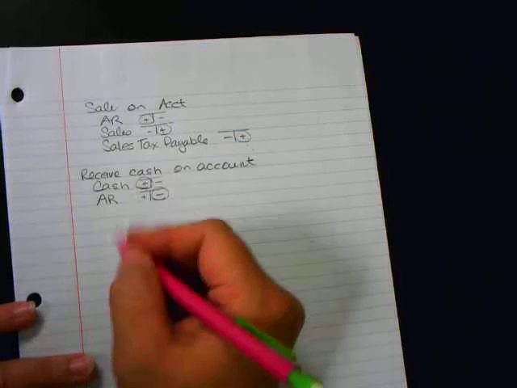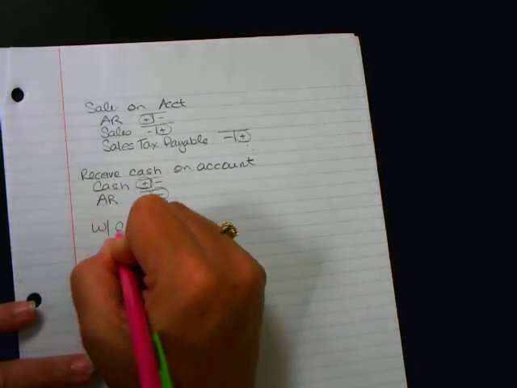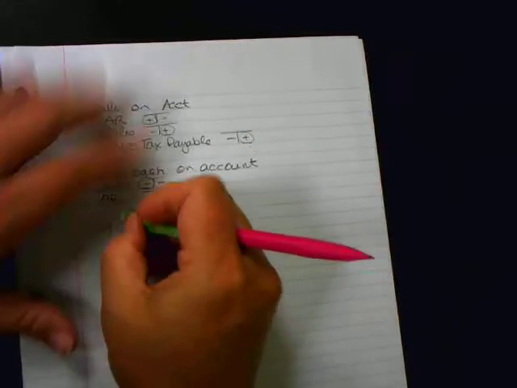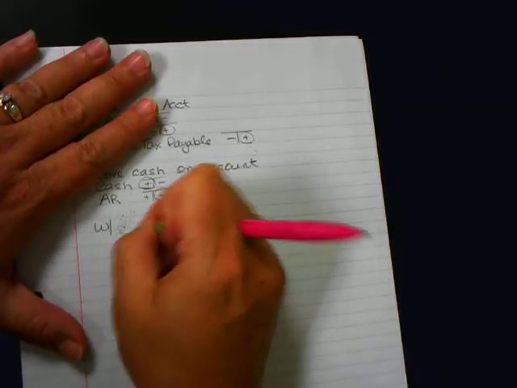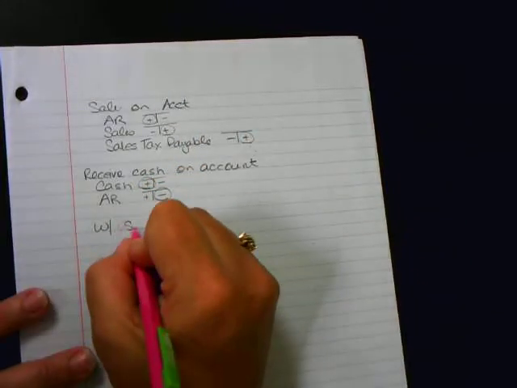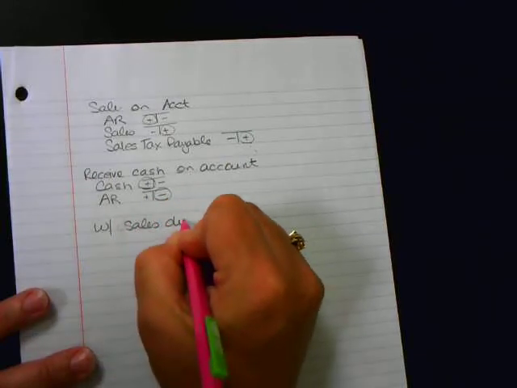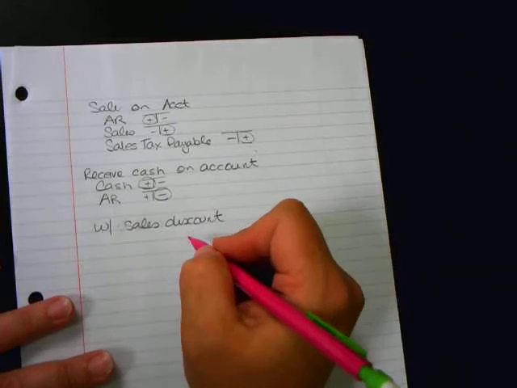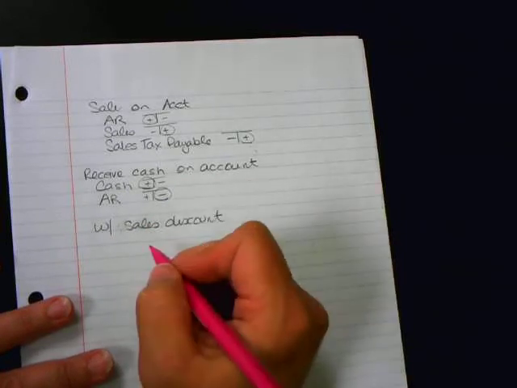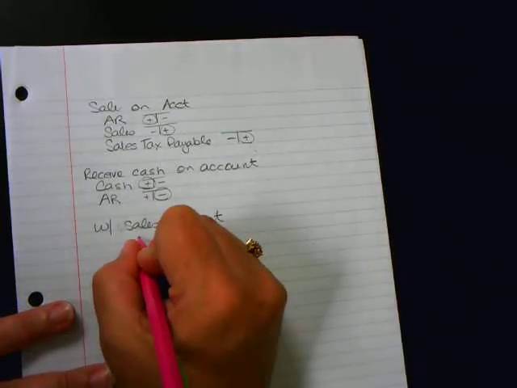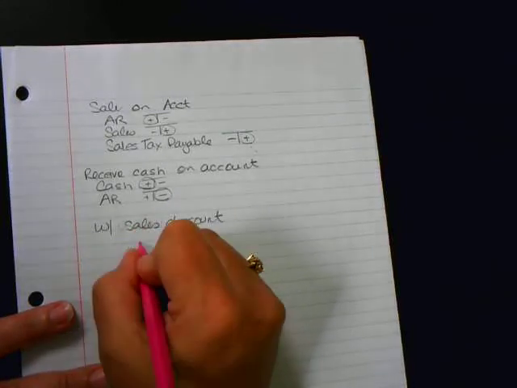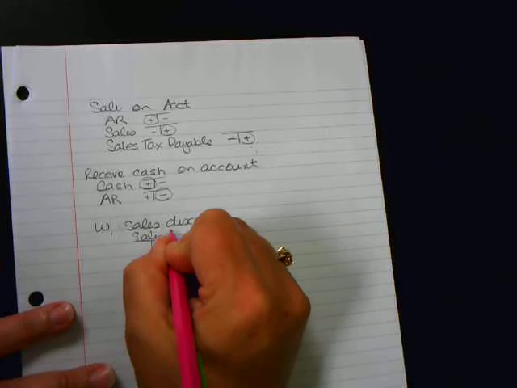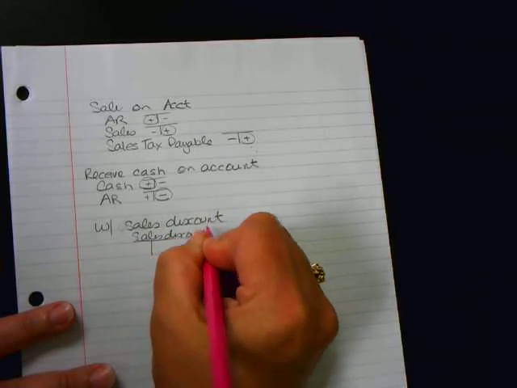And then we can also offer our customers a discount if they pay early. So with the sales discount, that just adds in. I kind of wrote that differently.